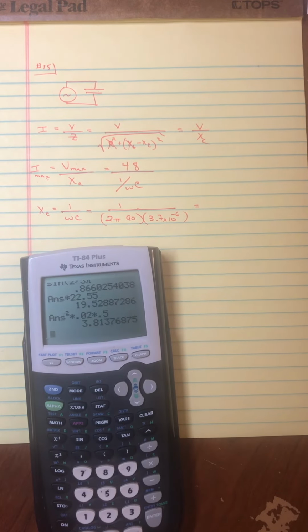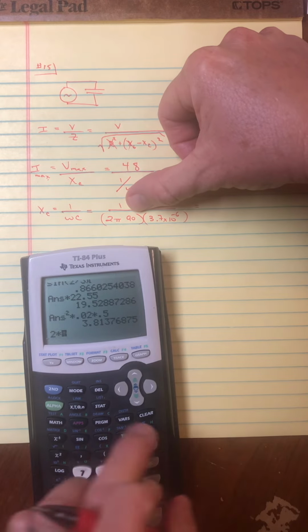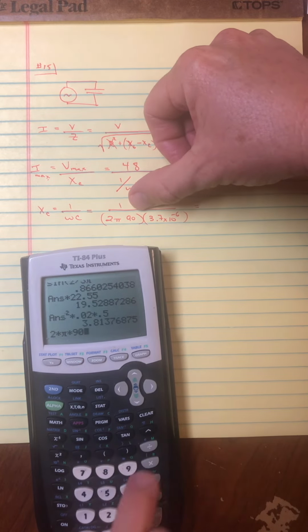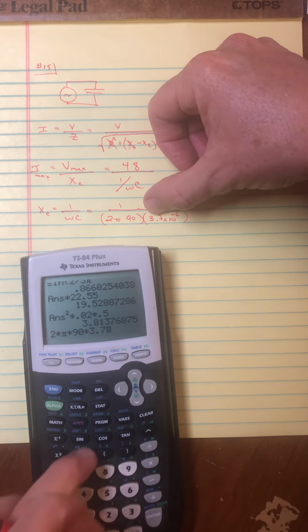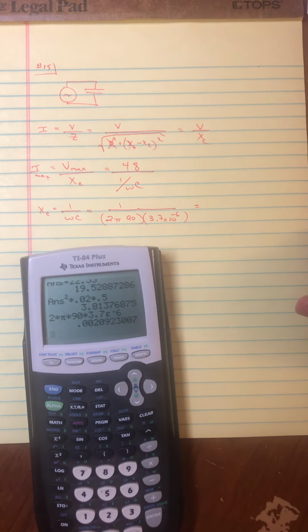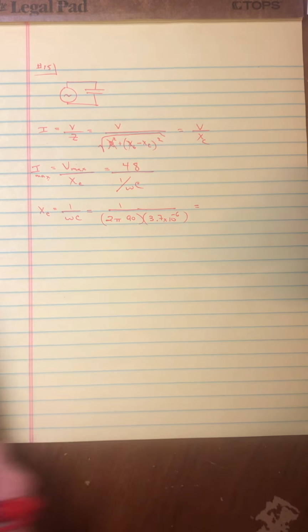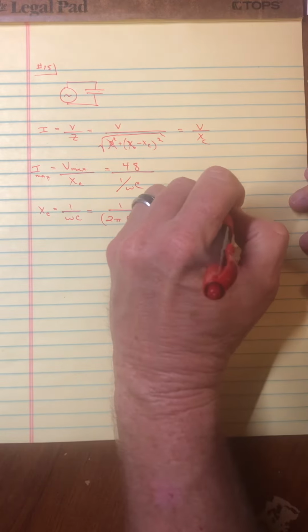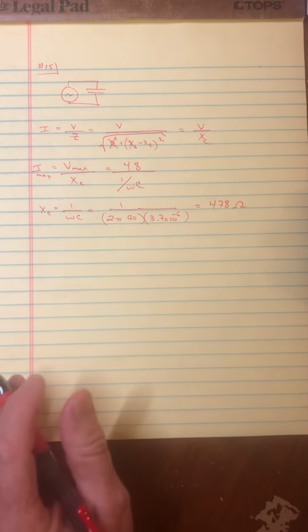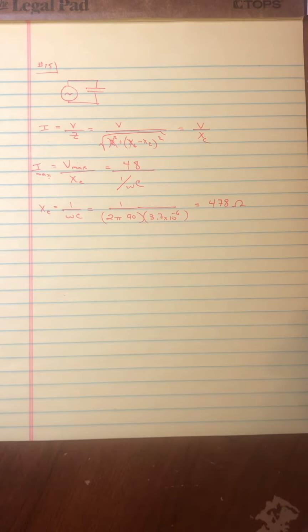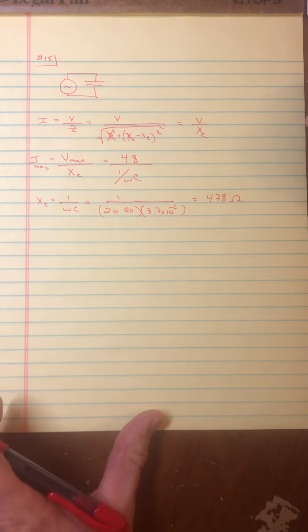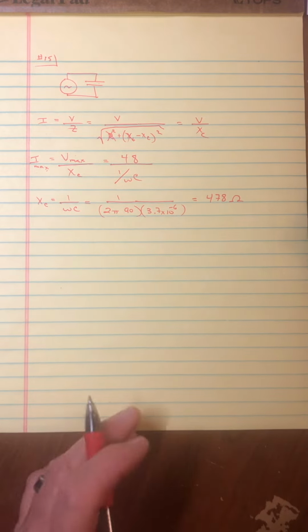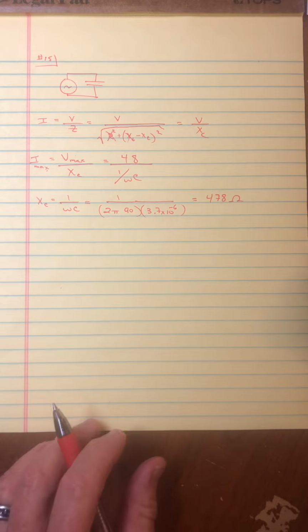Okay. So I'll just go across the bottom. 2 times pi times 90 times 3.7 times 10 to the negative 6. So there's the denominator. Take the reciprocal of that, and it looks like 478 ohms. So 478 ohms would be the impedance. Well, yeah, it would be the impedance, but I should just call it the reactance of the capacitor, since that's all we have for this particular problem. So in this case, the impedance and the reactance of the capacitor are one and the same.